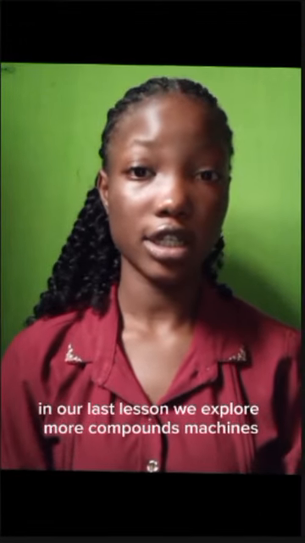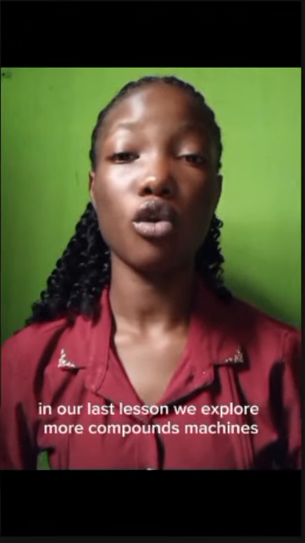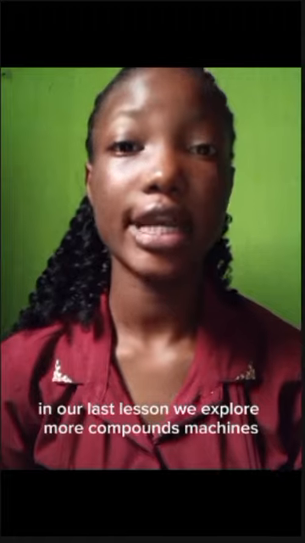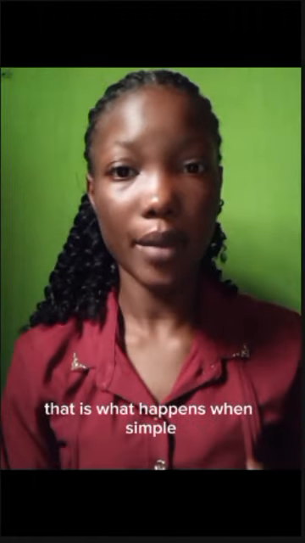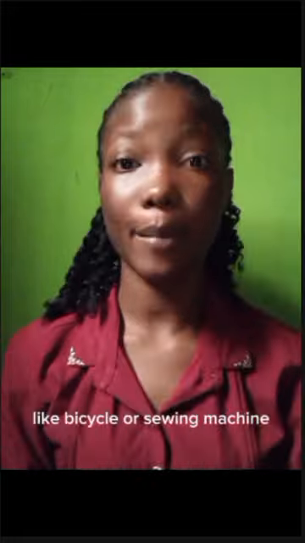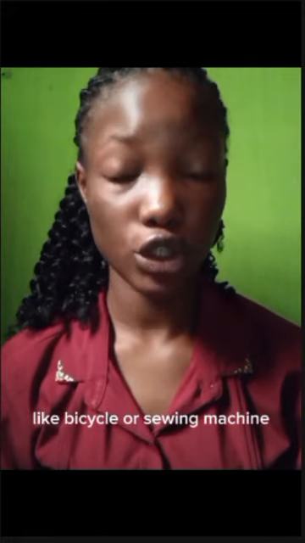In our next lesson, we'll explore more on compound machines, that is, what happens when simple machines combine to form a tool like a bicycle or a sewing machine.